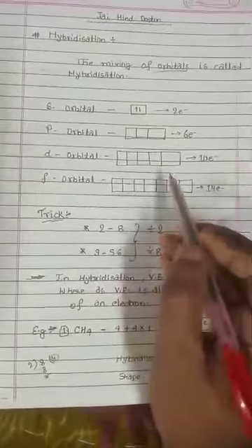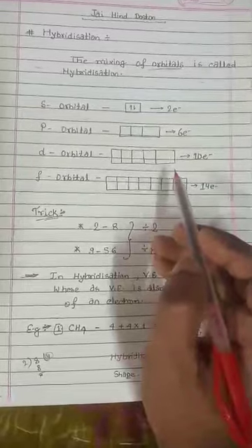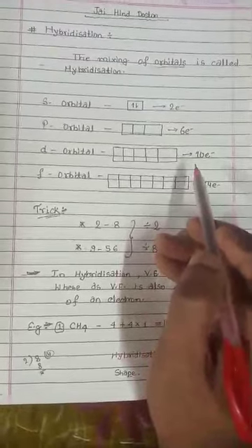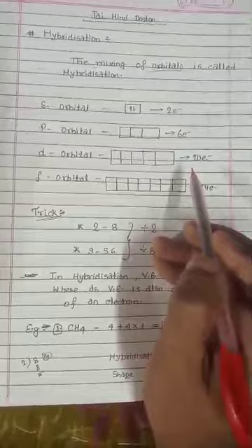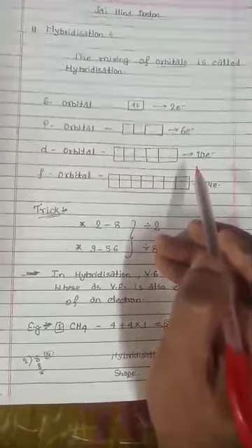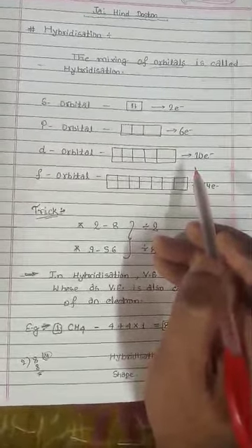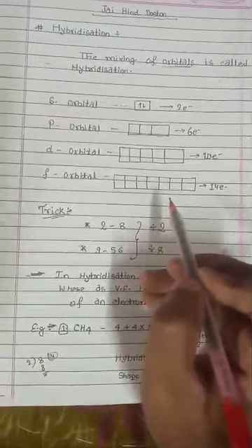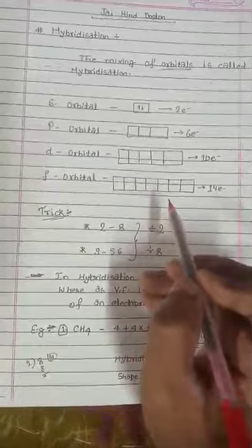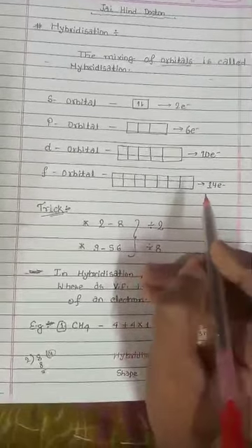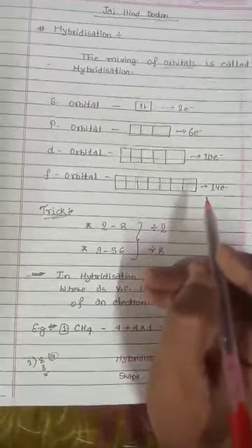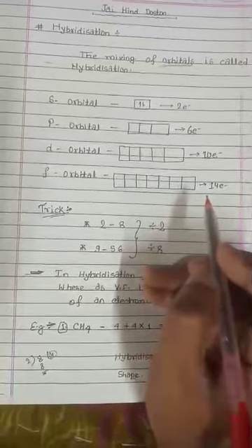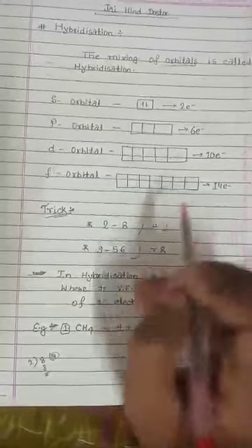The d orbitals have 5 boxes, which means they have the capacity to acquire 10 electrons, and the f orbitals have 7 boxes, and they have a capacity of 14 electrons.